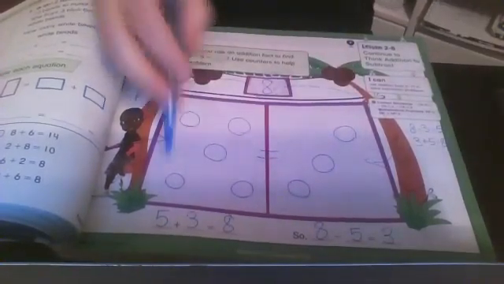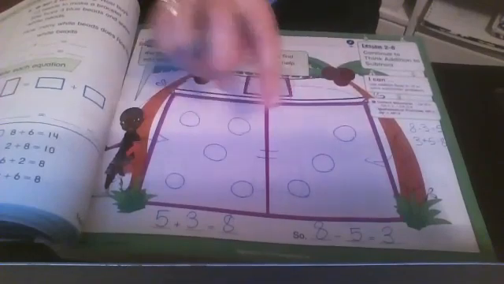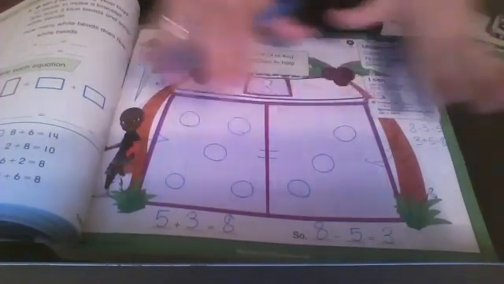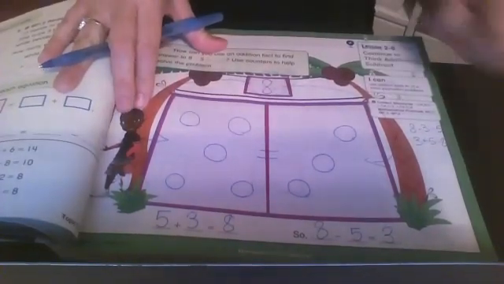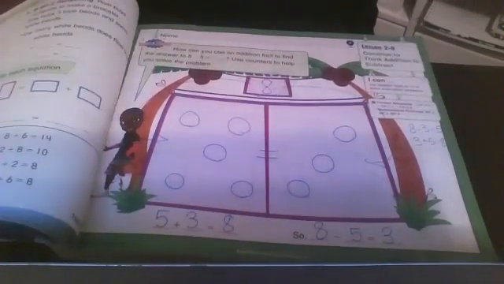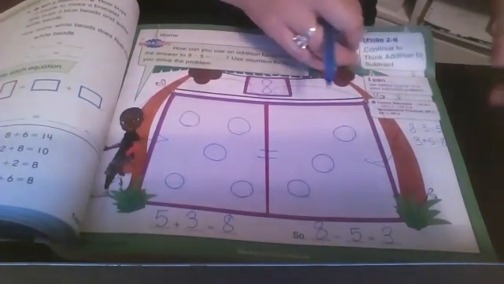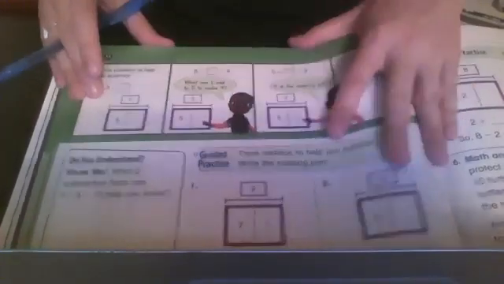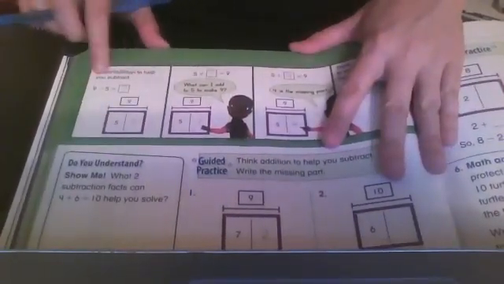So now my parts to whole chart reflects what I have here for my equations. Okay? All right. If you need more time with this page, you can go ahead and pause the video now. Otherwise, I'm going to go ahead and turn the page. And we see Jackson on the top of that page, and he has some more things to share with us here. So if I look here at the top, it says, think addition to help you subtract.